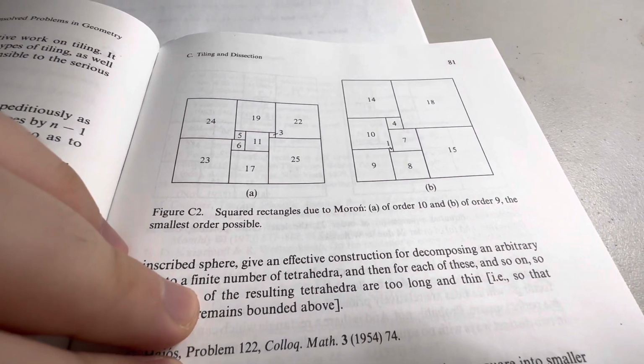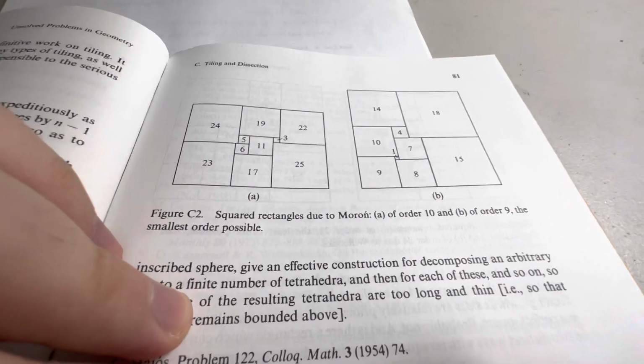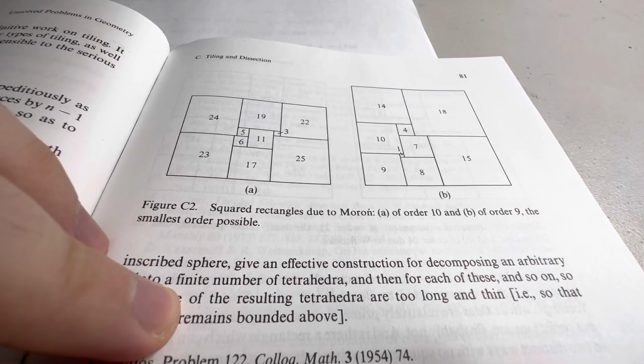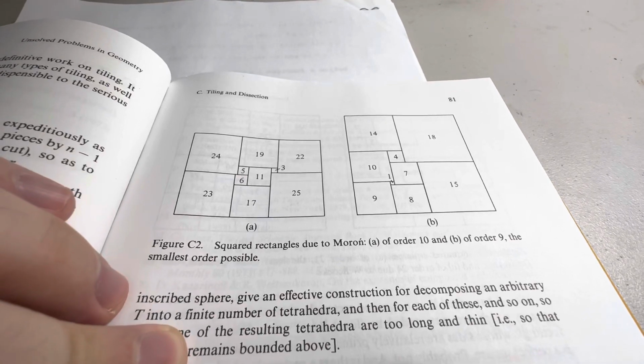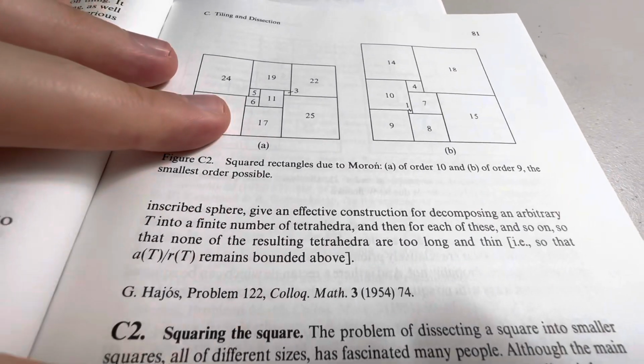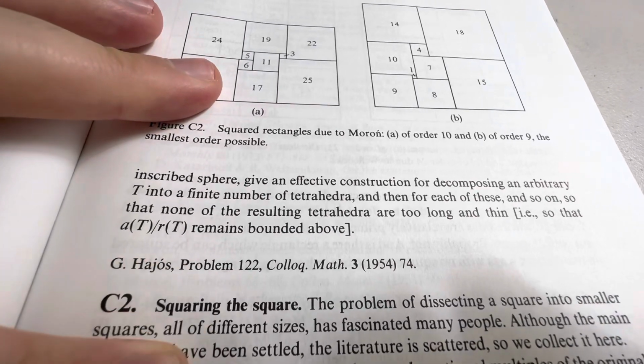Squared rectangles due to Moron? What an unfortunate name. Imagine being a mathematician and your last name is Moron. Huh. He's got one reference.